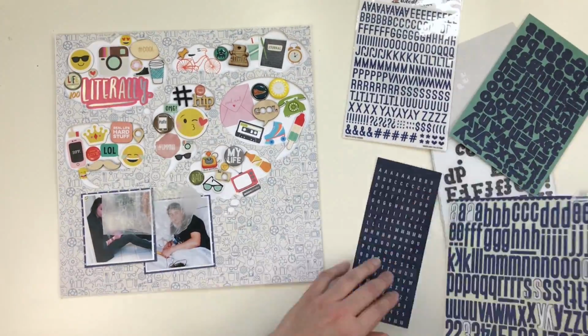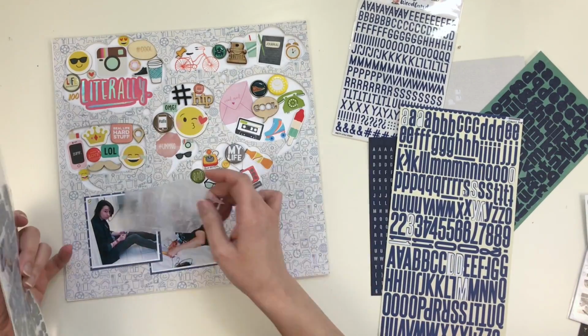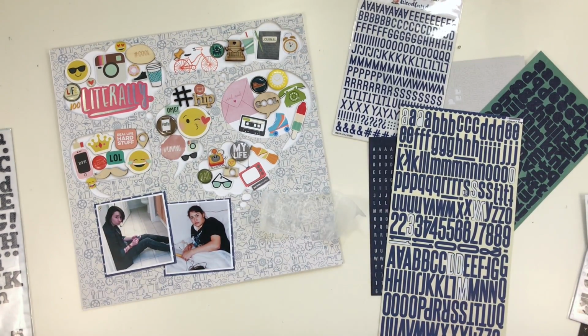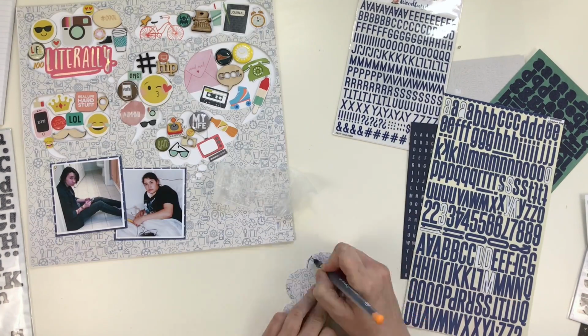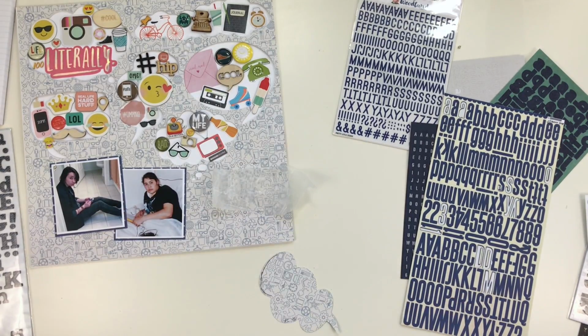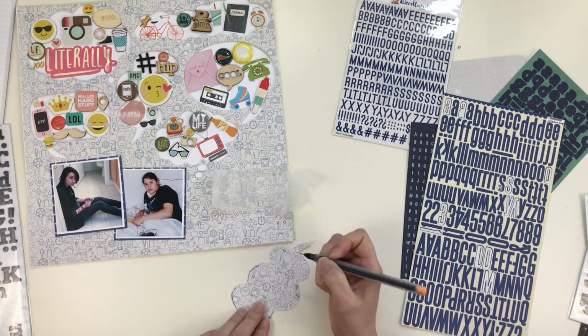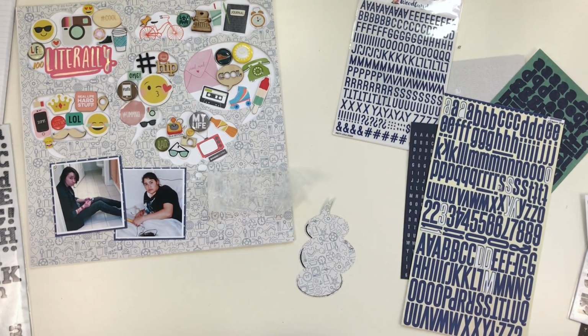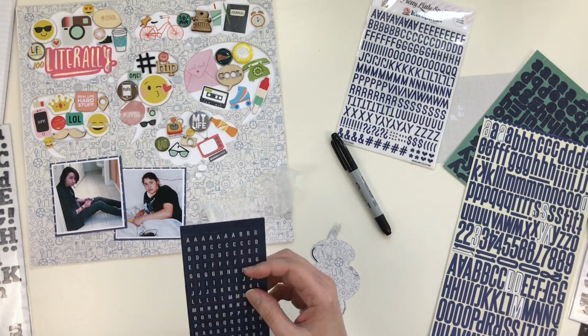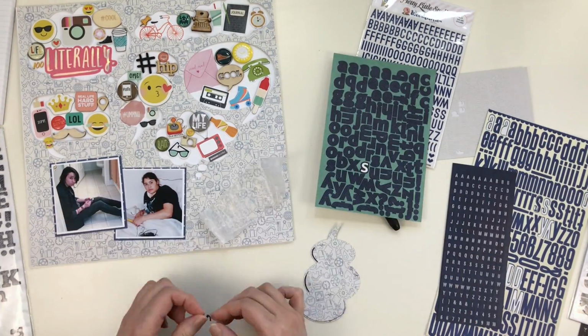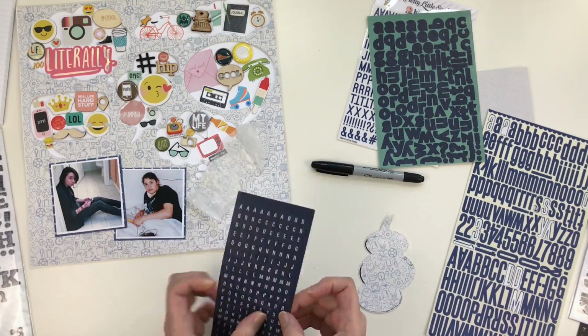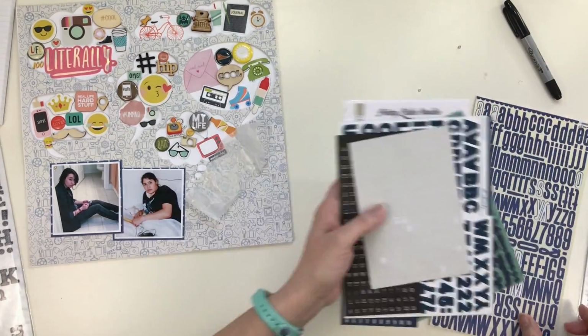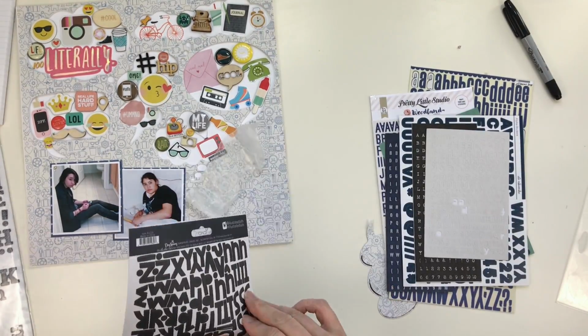I pulled a lot of alphas from my stash, mostly navy, because I thought, well, the background and the photos have that navy. But I wasn't liking how that was looking, and the thought bubbles were looking a little lost. So I am just grabbing a couple different pens and seeing if outlining would help. I just used it with the inside of the thought bubble, and I am going to go ahead and outline in a little bit.